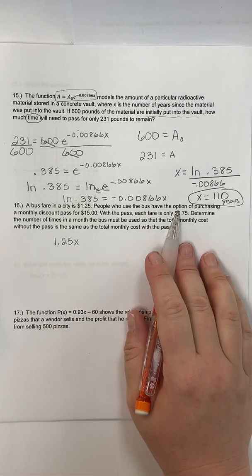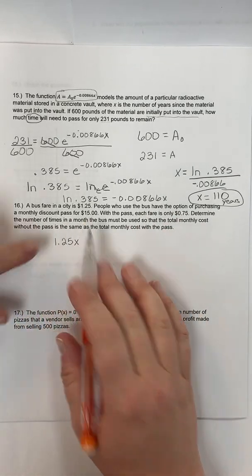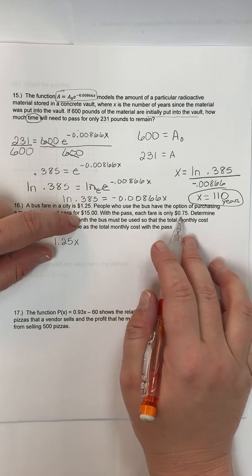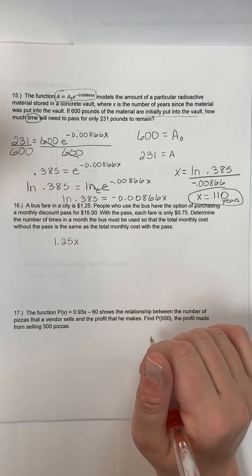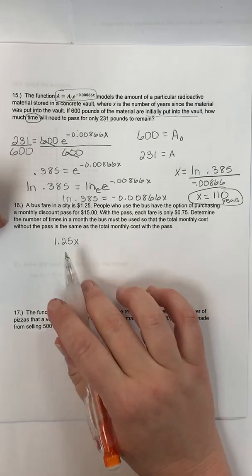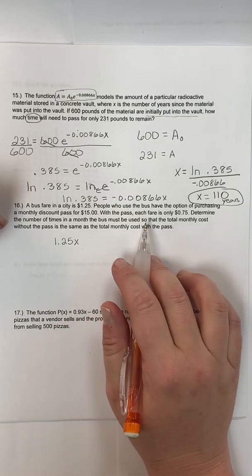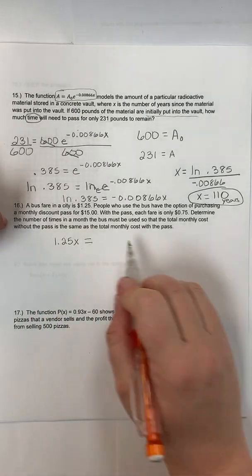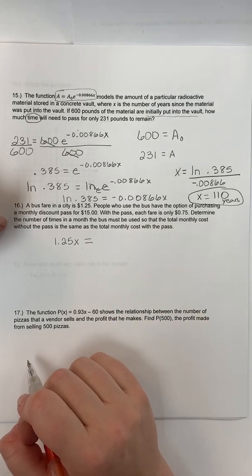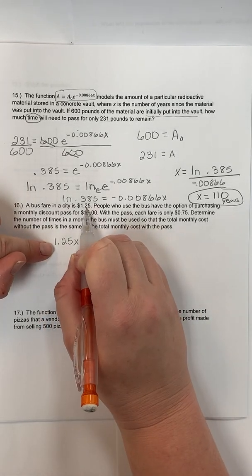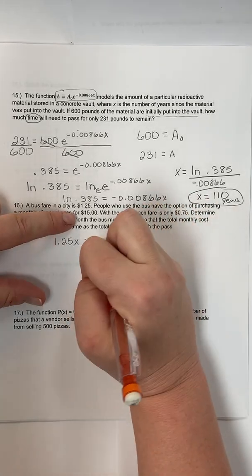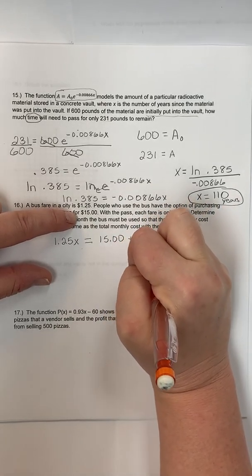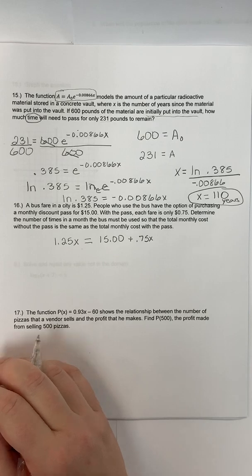People who use the bus have the option of purchasing a monthly discount pass for $15. With the pass, each fare is only 75 cents. Determine the number of times, which would be X, in a month, the bus must be used so that the total monthly cost without the pass is the same as the total monthly cost with the pass. So this is without the pass. It's $1.25 times X. With the pass, you have to pay $15 up front and then 75 cents every time you ride the bus. So we set it up.